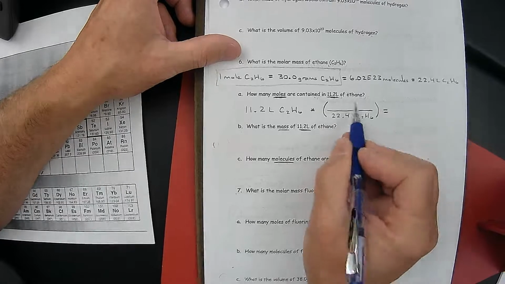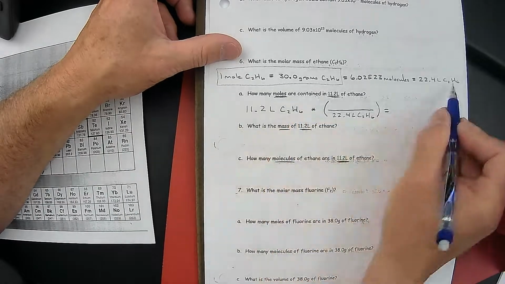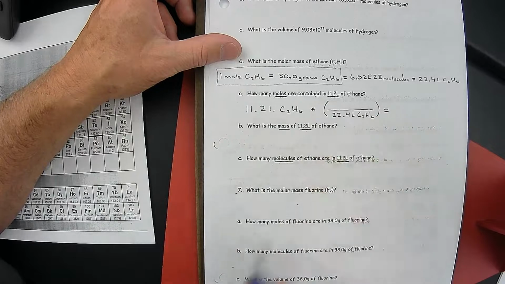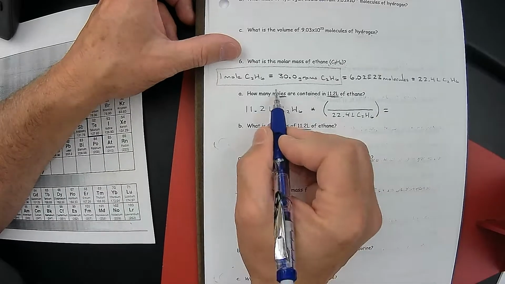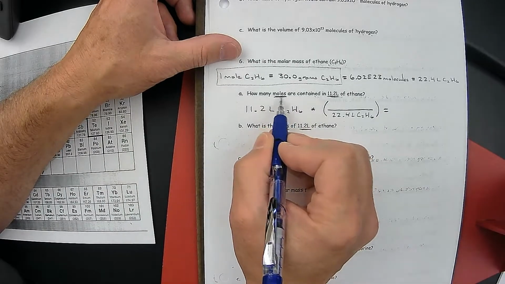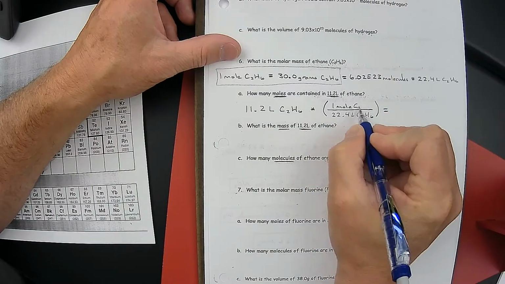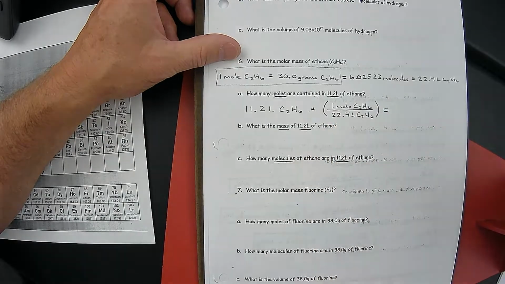Now the tricky part is, how do I know what goes on the top? I still have 3 choices. I could put a mole on the top, I could put grams on the top, or I could put molecules on the top. The way that I know is, what is the question asking for? It's asking for moles. So I'm going to put 1 mole of C2H6 on the top.